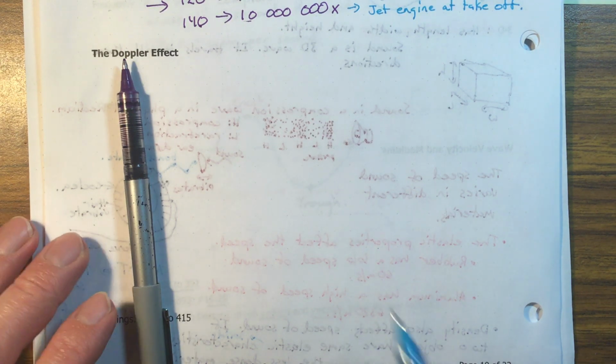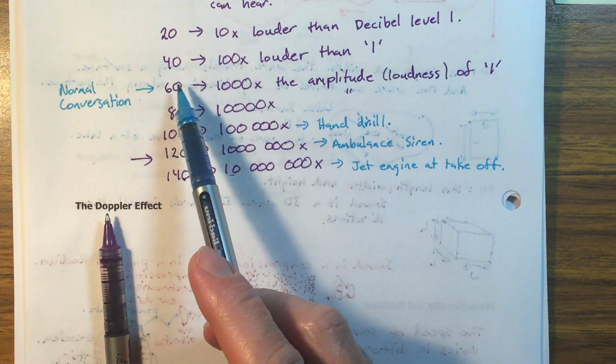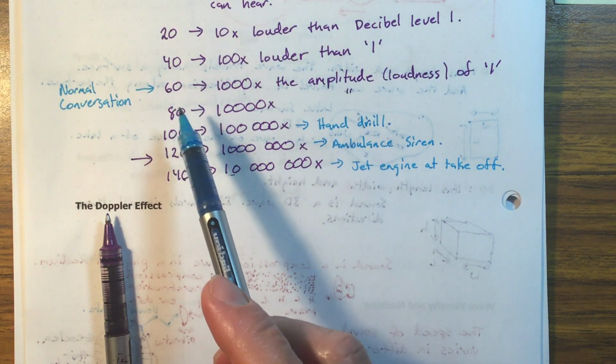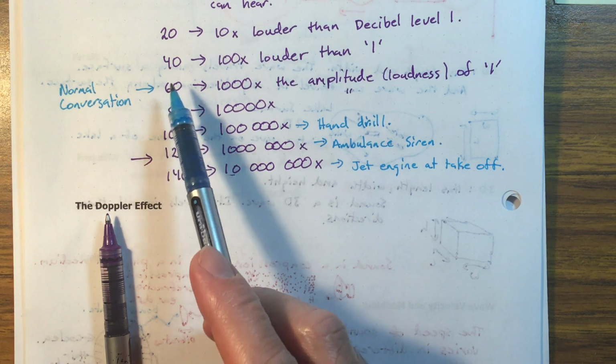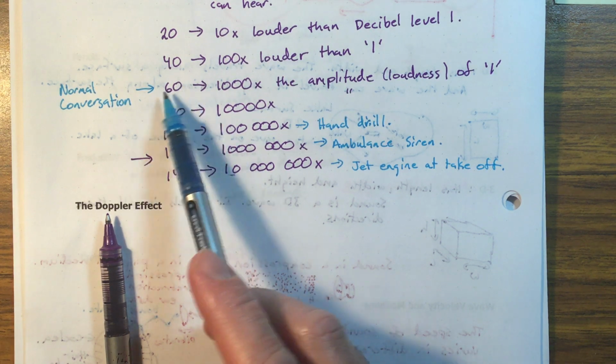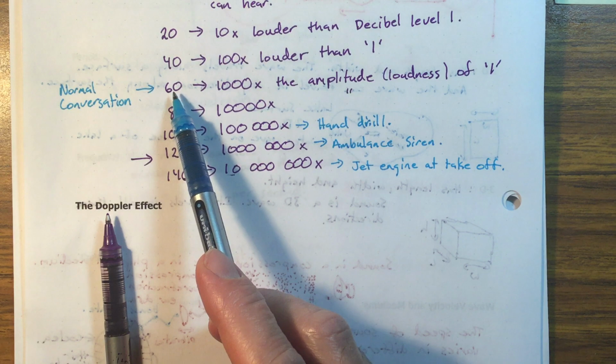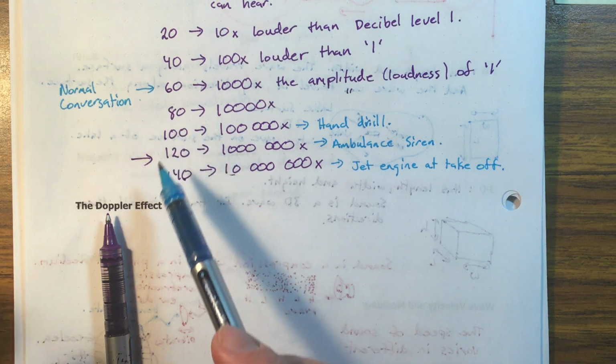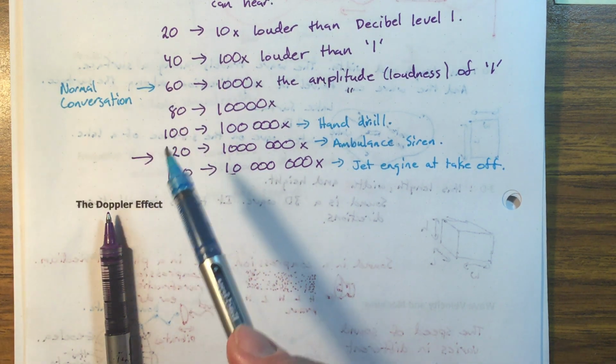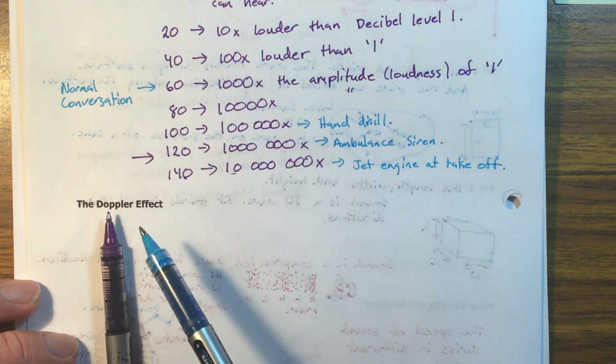Some sounds at 60 decibels will sound louder to us than other ones at 80, just because we're more sensitive to certain types of sounds. So human hearing perception is much more complicated than just a simple scale.